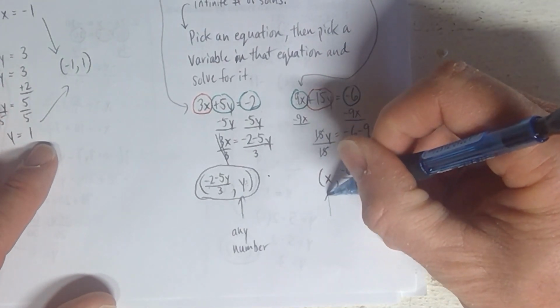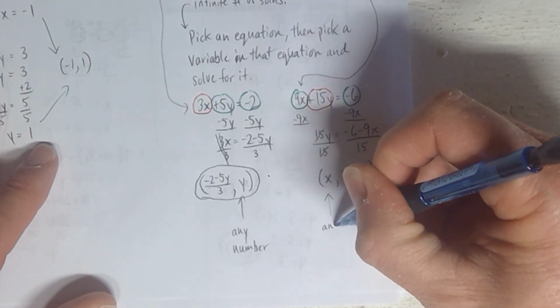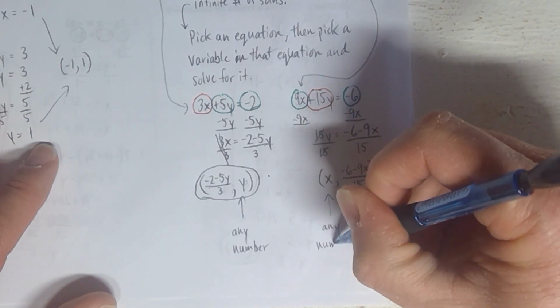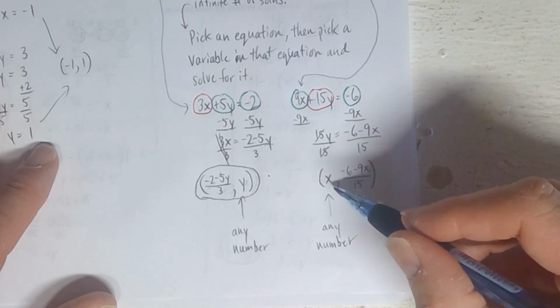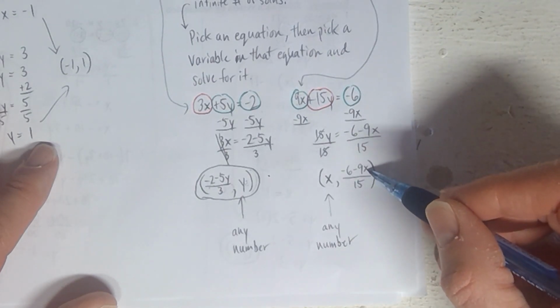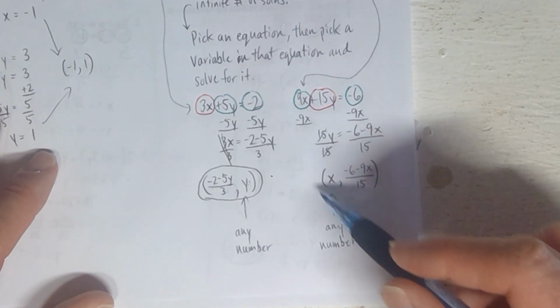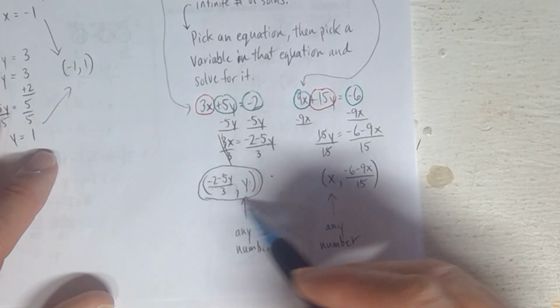Again, what this means is that any number could go here. And believe it or not, you guys, if you plug in every number in the world into this spot and that same one into this spot, it will actually generate the same ordered pairs that this one does.